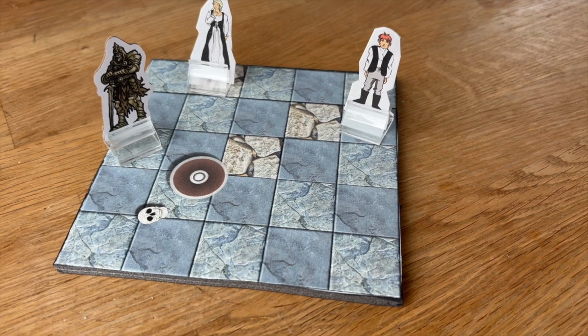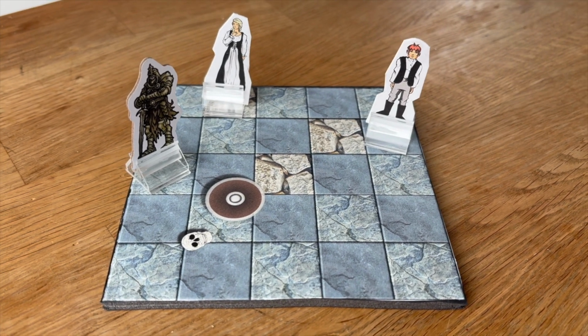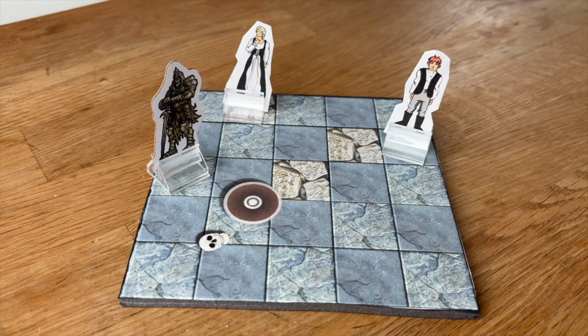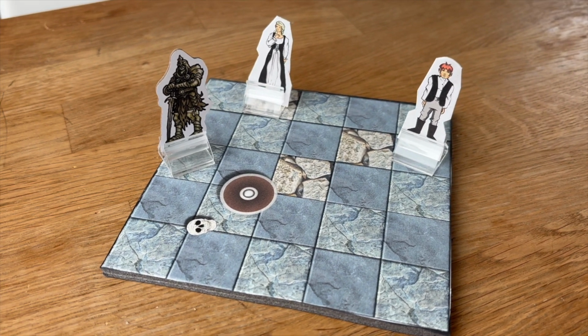I hope I've inspired you to try to create your own dungeon tile in Affinity Designer.